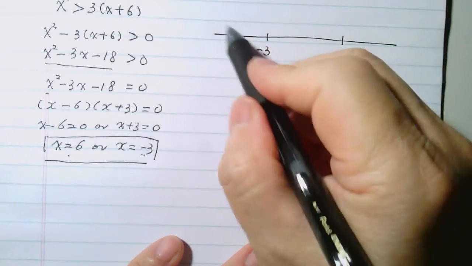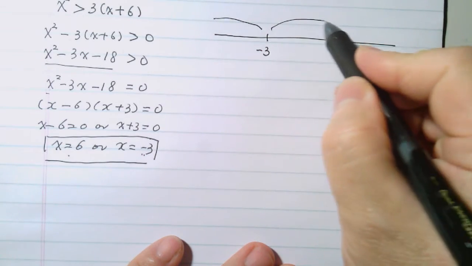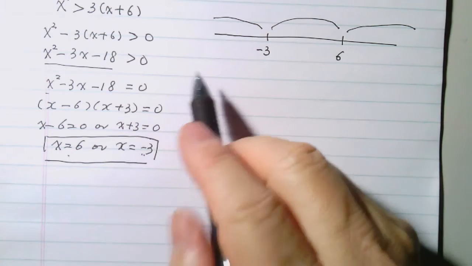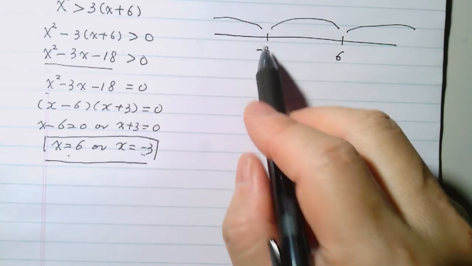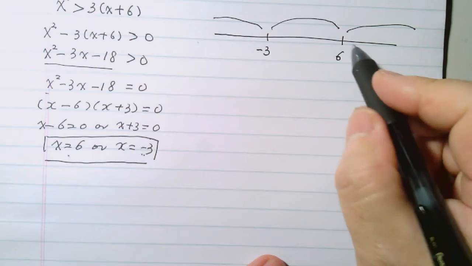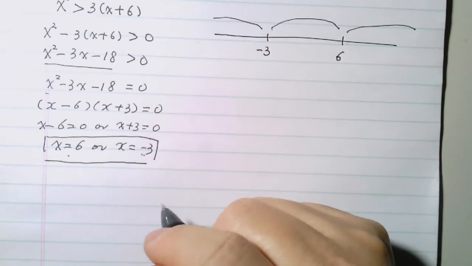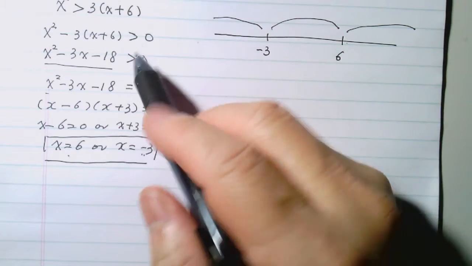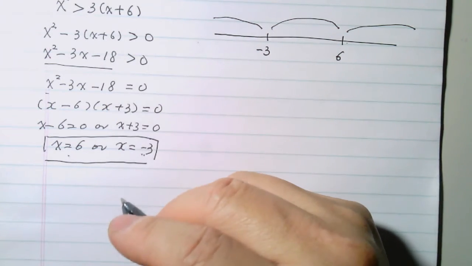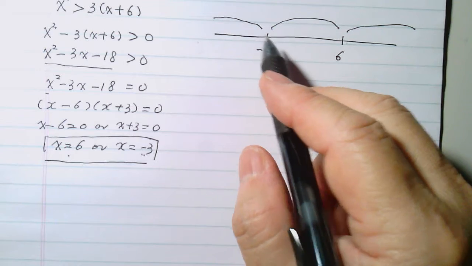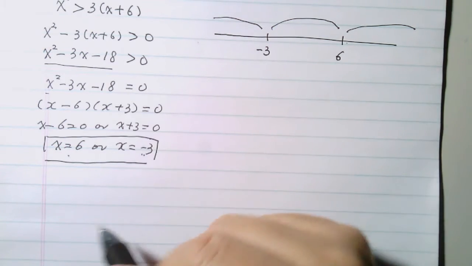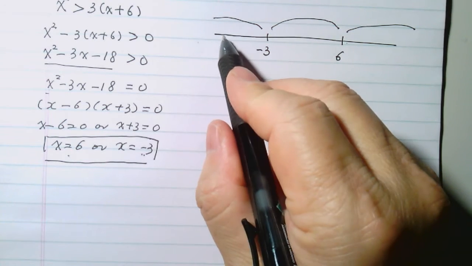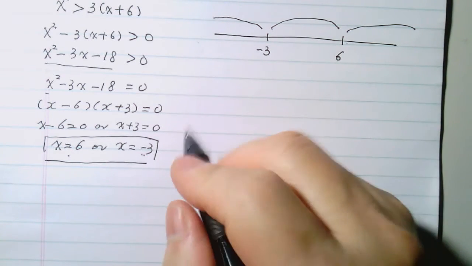Now the whole number line is divided into 3 intervals: negative infinity to negative 3, negative 3 to 6, and 6 to positive infinity. To find which intervals are the solutions of this inequality, we have to test which interval satisfies the inequality. I choose a number from each of these intervals.